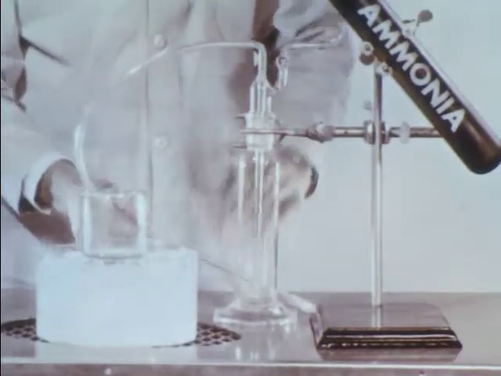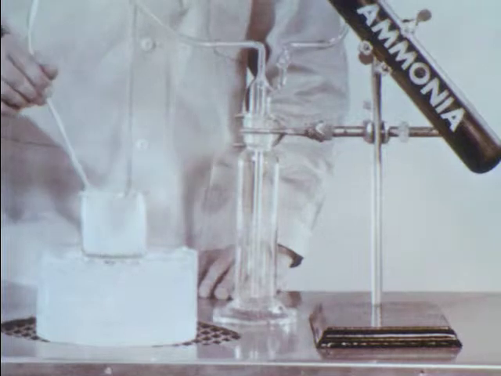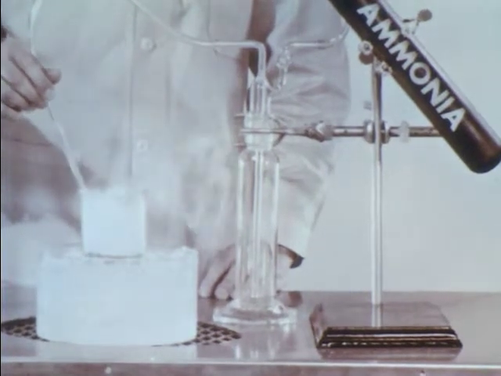The safety trap would catch any backup of nitric acid. The ice bath absorbs most of the heat of the reaction. A glass tube with a porous tip is used to introduce tiny bubbles of ammonia gas into the nitric acid. The white smoke, solid ammonium nitrate, forms when gaseous ammonia and gaseous nitric acid react above the solution.